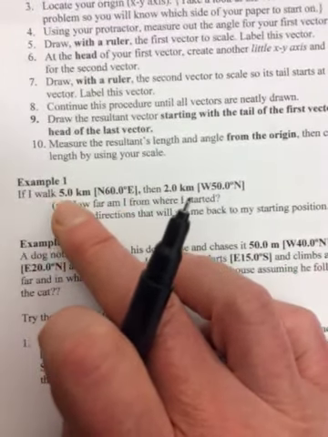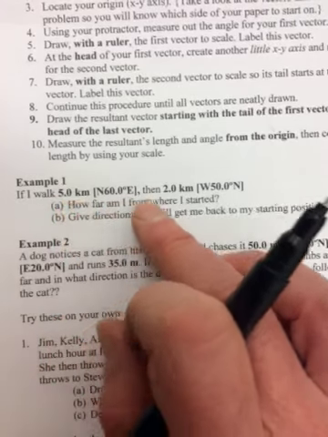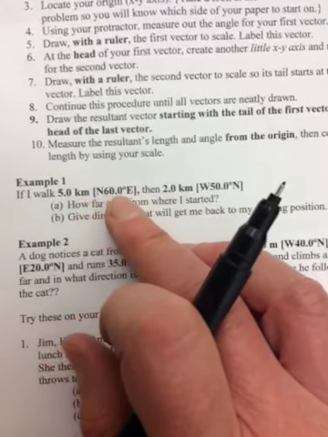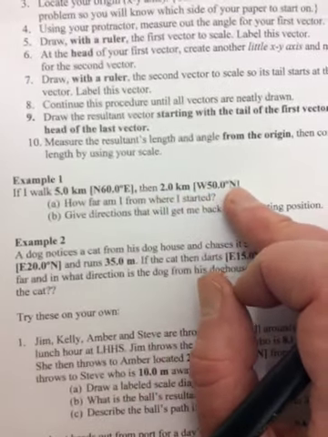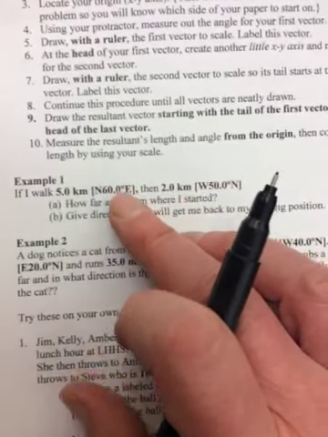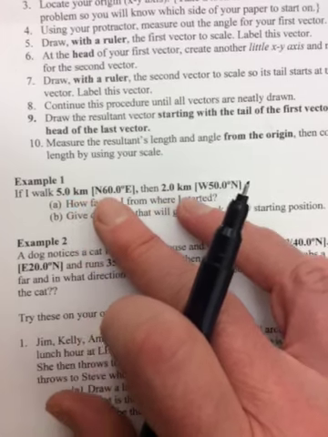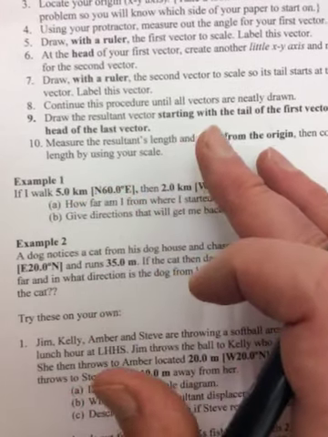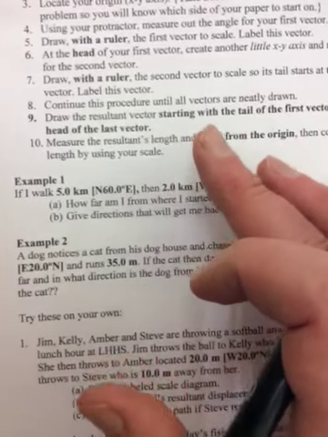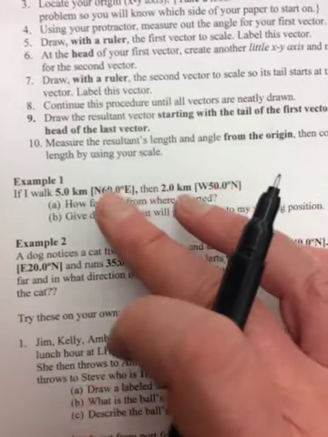So I read through the problem and I find out 5 kilometers north 60 degrees east, and the second vector is 2 kilometers west 50 degrees north. Obviously I can't draw a vector that's 5 kilometers long and 2 kilometers long. So I need a scale. I need like 1 centimeter equals 1 kilometer, or 2 centimeters equals 2 kilometers.